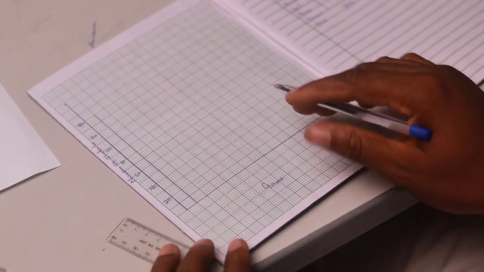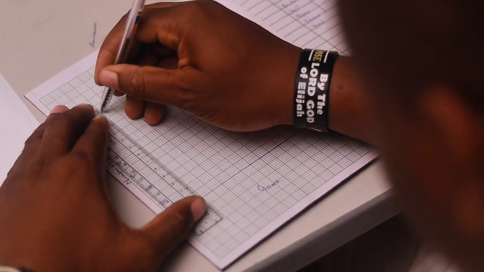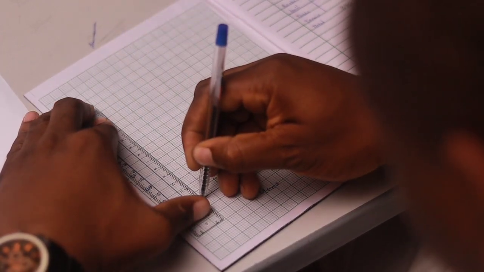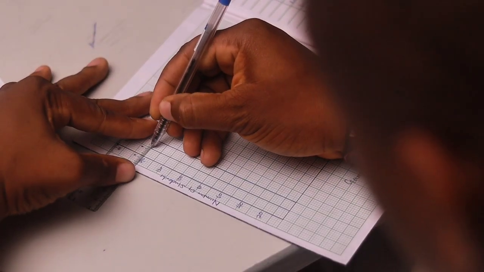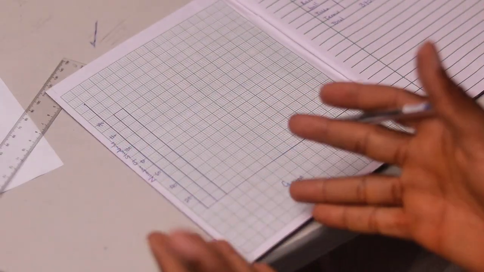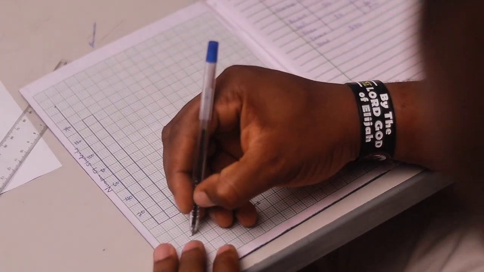We said from the beginning that each bar is 1 cm, so the width should be 1 cm. That's for football, 140. So I'll write here football.